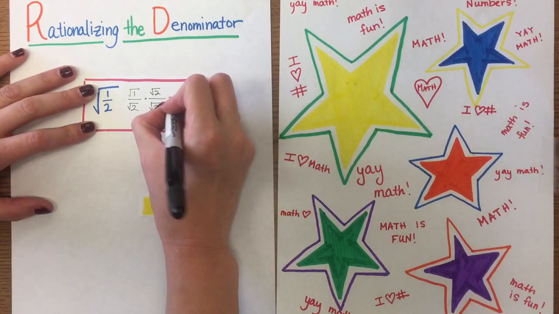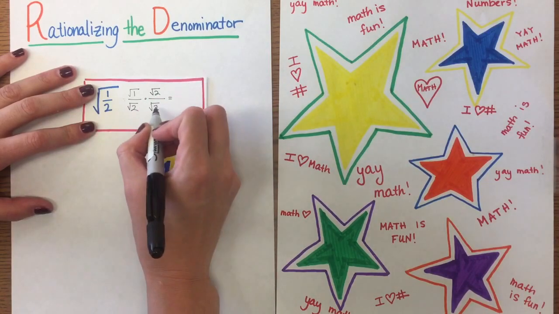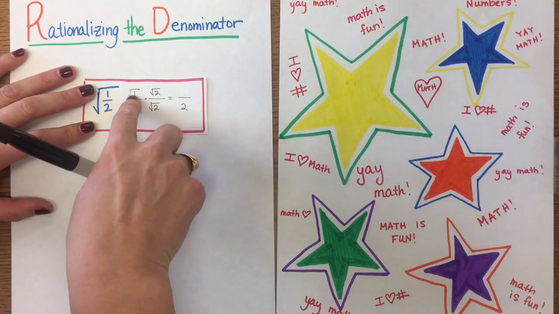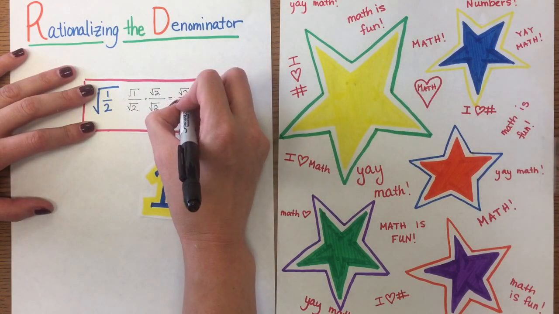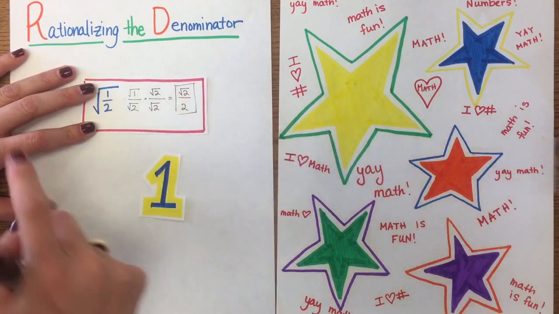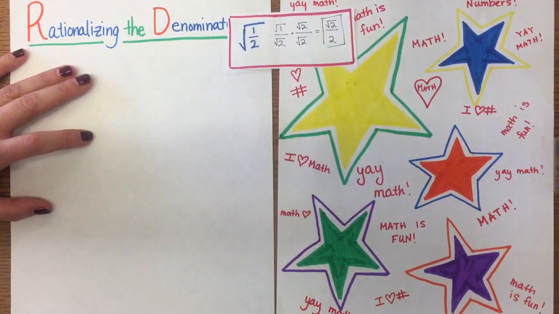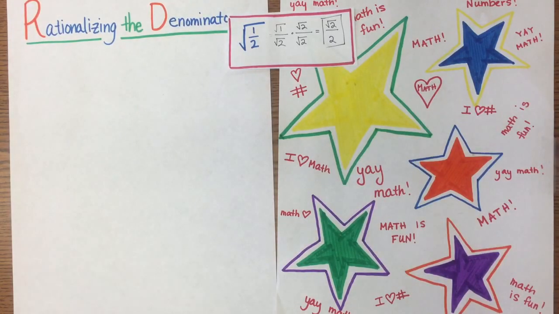So if I multiply the square root of 2 by the square root of 2, I get the square root of 2 squared. The square root of 2 times the square root of 2 is just going to give me 2 in the denominator. The square root of 1 times the square root of 2 will give me the square root of 2, making the square root of 1/2 equal to root 2 over 2. So there's our first example, a pretty basic example.